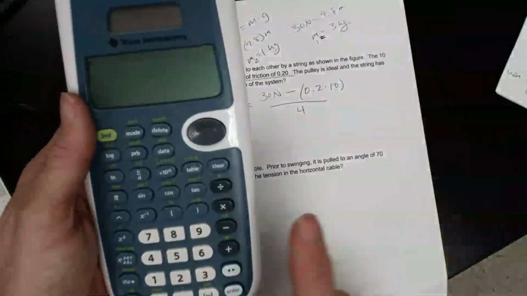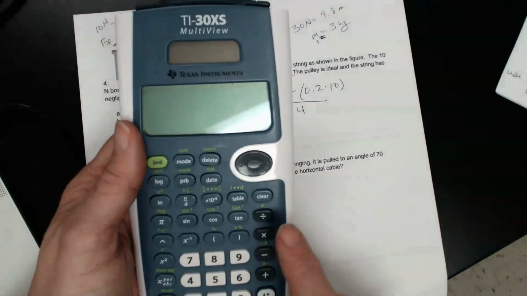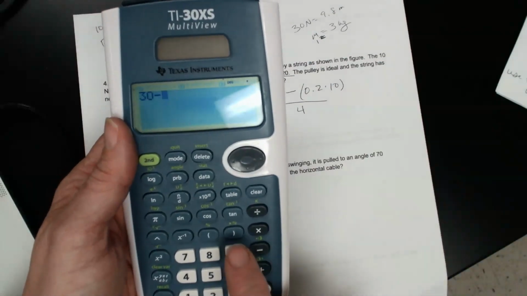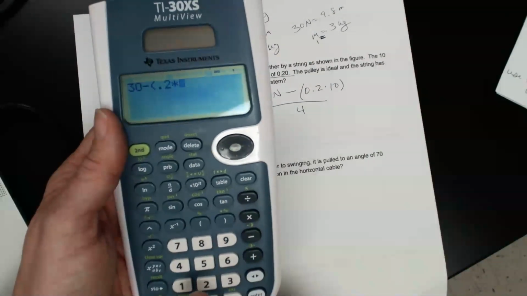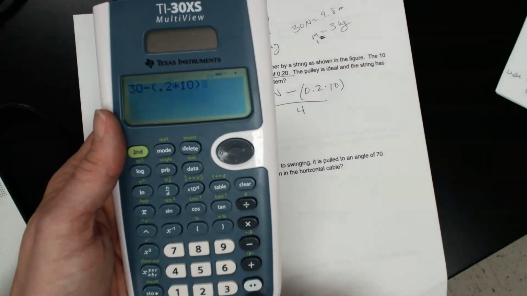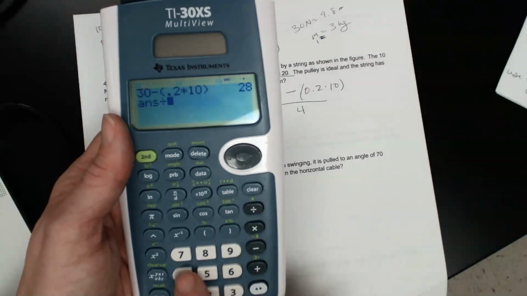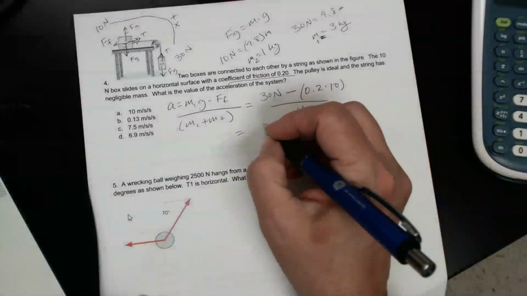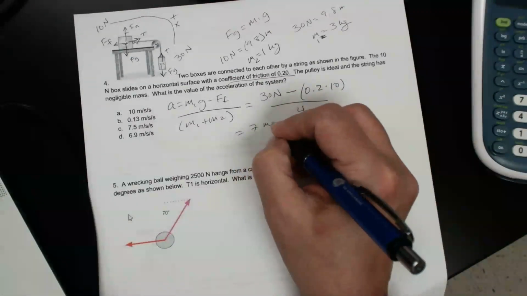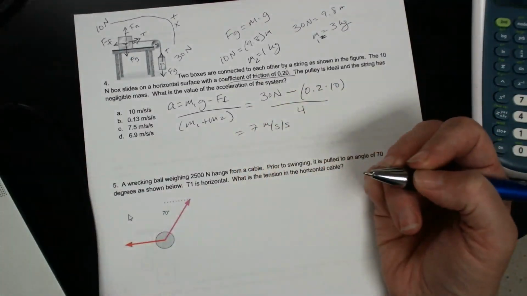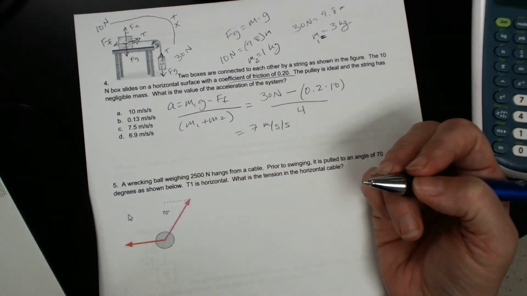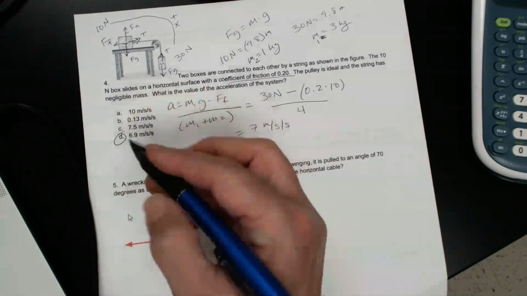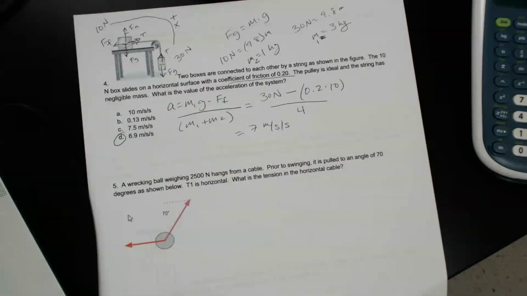So I've got 30 minus, my calculator is on 30 minus 0.2 times 10. And I'm going to divide that by 4. That gives me 7 meters per second per second. And so my answer, the closest one to 7 is D.